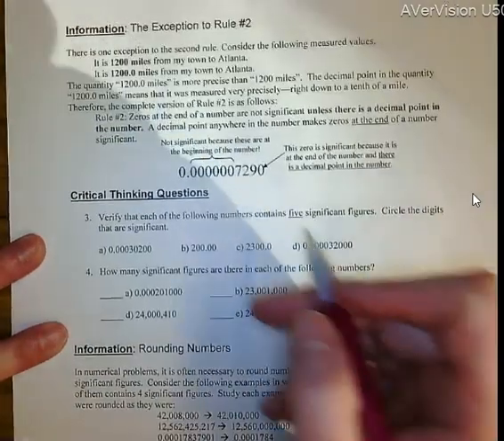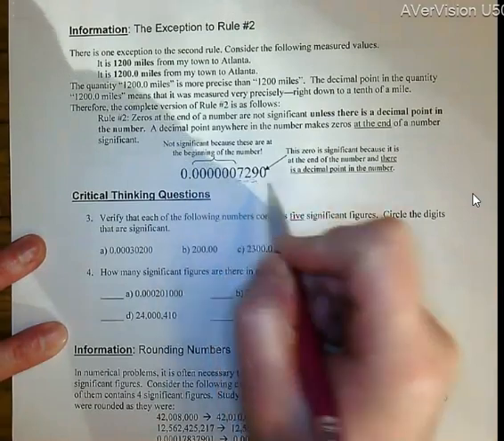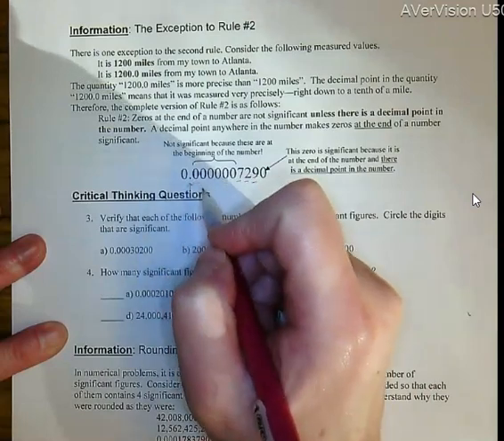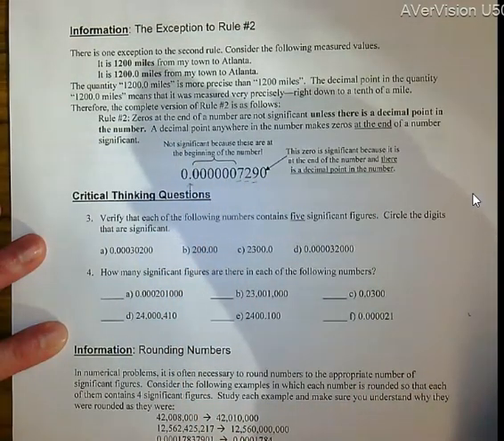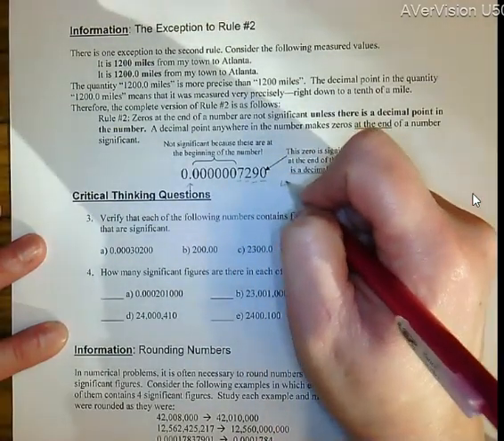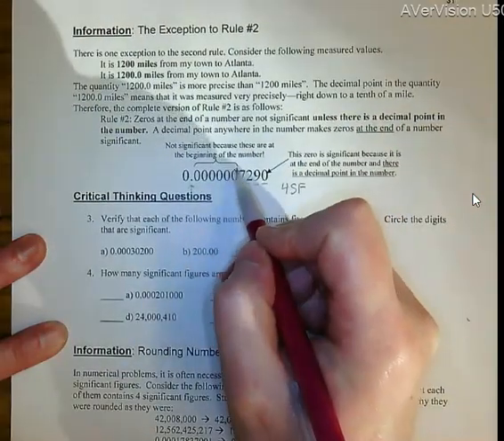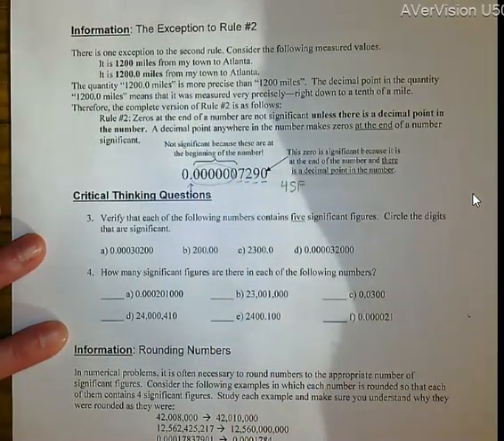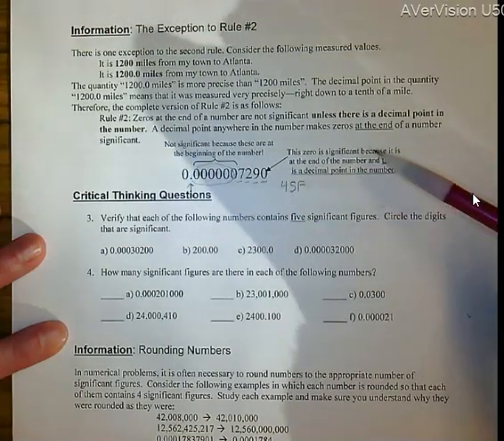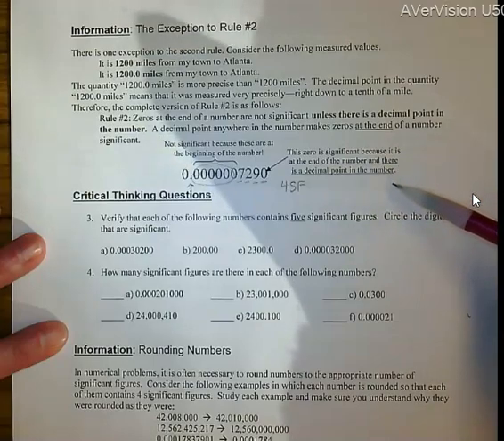So when we look at this example here, again, our 7, our 2, our 9 are significant because they're not zeros. Here's my decimal. So any zero at the end of a number and to the right of a decimal are significant, which makes this one significant as well. So this has 4 sig figs. The rest of these are not because these are just placeholders. So again, not significant because these are at the beginning of the number. This 0 is significant because it is at the end of the number and there is a decimal point in the number.